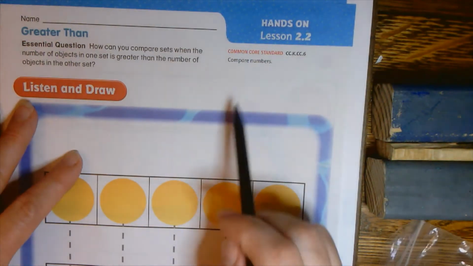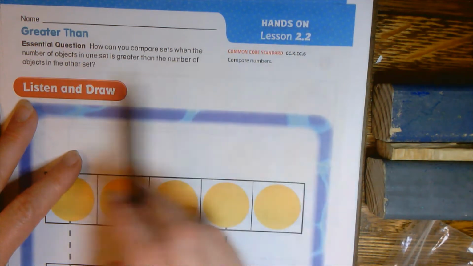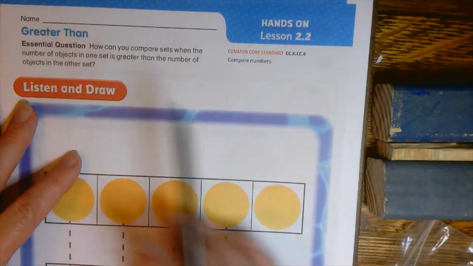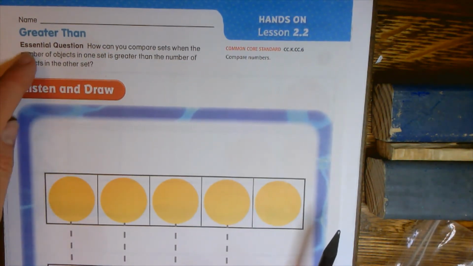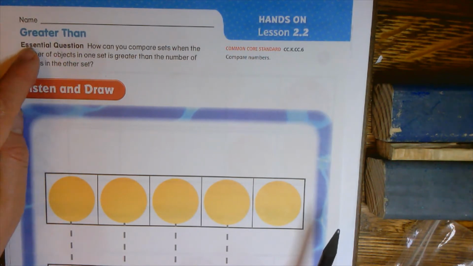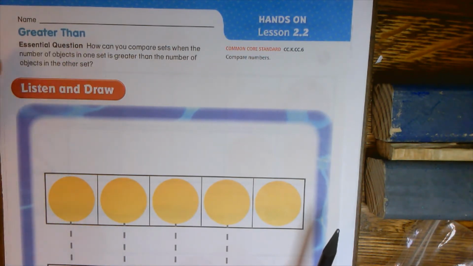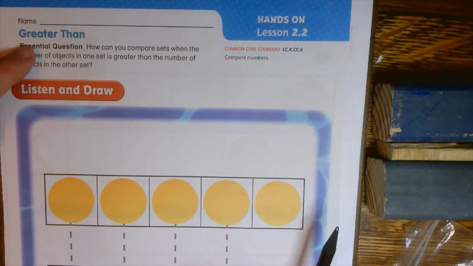All right, boys and girls, for today, we're doing lesson 2.2, greater than. Now, when we use the words greater than, we mean bigger or more than something else, but the accurate math word that we use is actually greater. So when we say greater than, we mean more than or bigger than.